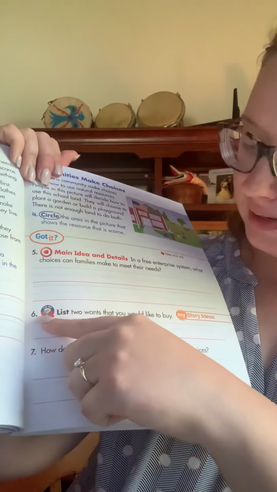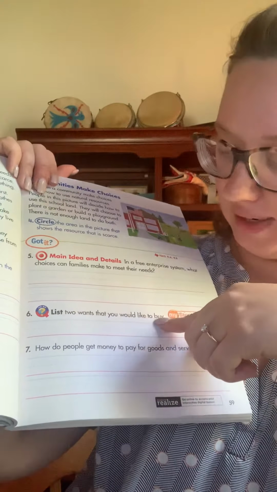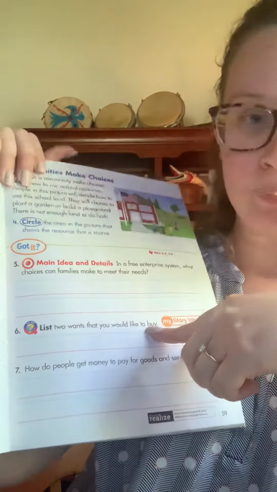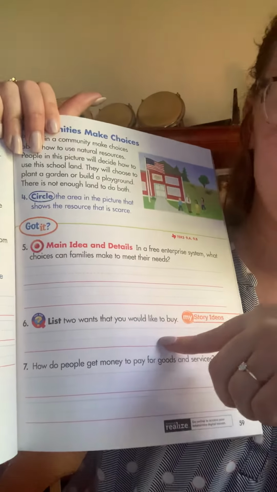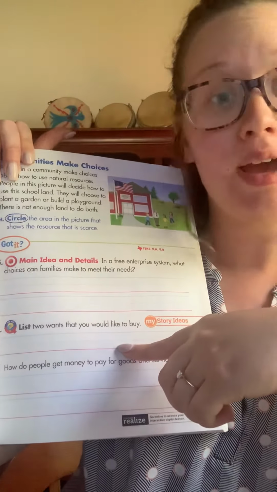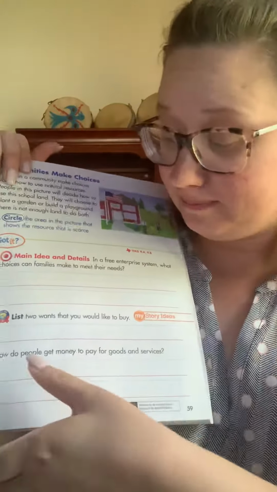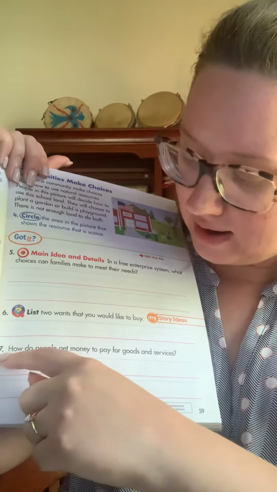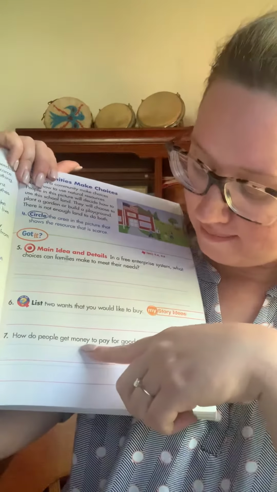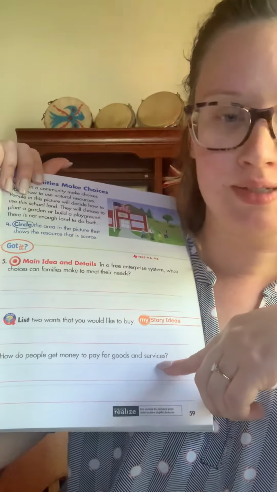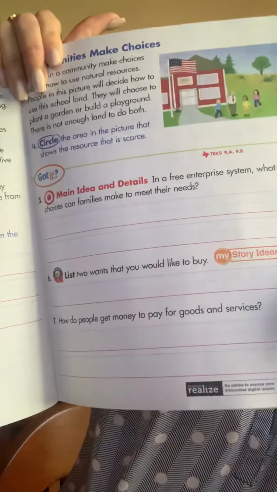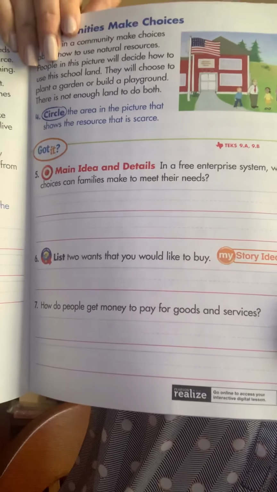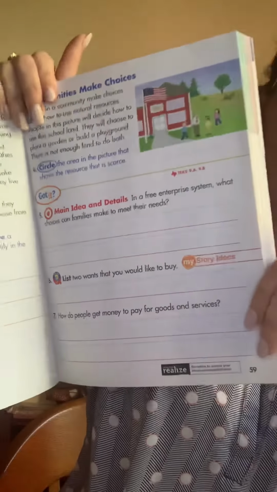Number 6, list 2 wants that you would like to buy. I would like to buy a pool in my backyard. That's one thing. Make sure you write in complete sentences. Number 7, how do people get money to pay for goods and services? I know it talked about having jobs to help us get the money for the goods and services we need.